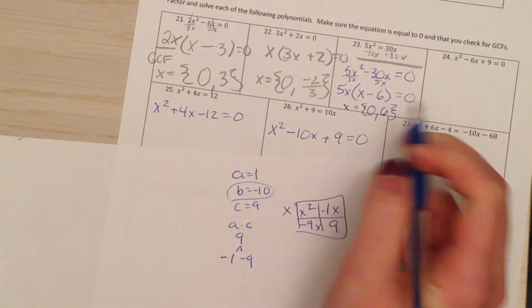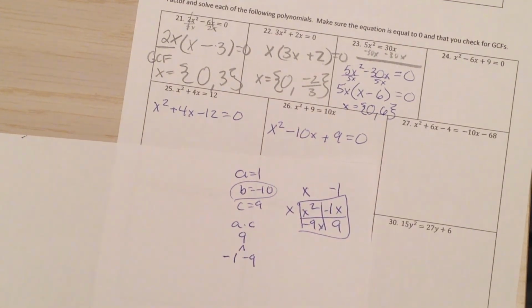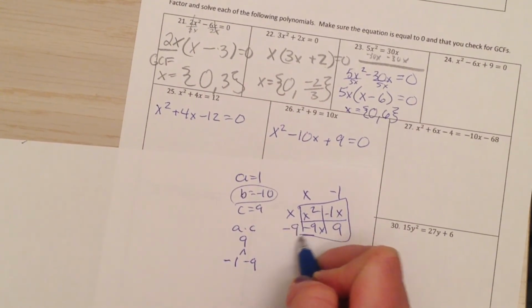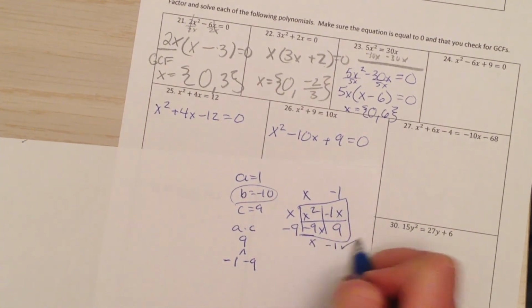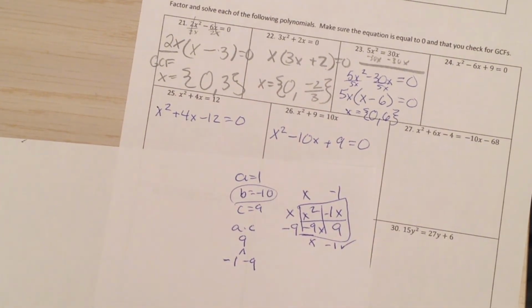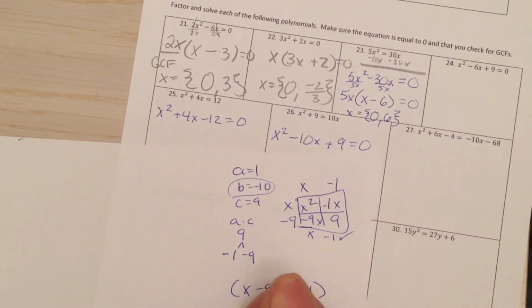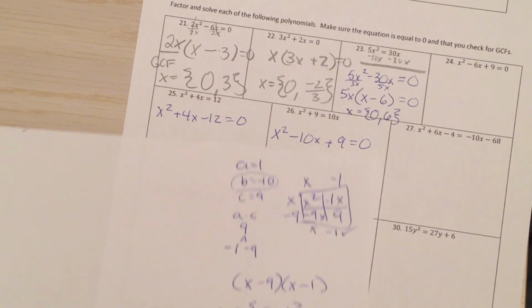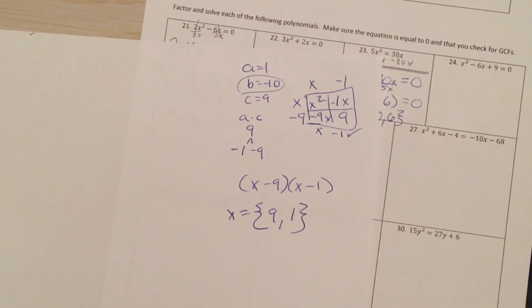I'm going to pull out my GCF to the side, put what's left over after I pull it out on top. Bottom row, pull my GCF out to the side. Make sure, because the first term is negative, that I pull out the negative. And that makes my bottom match that as well. So I've got x -9 and x -1. But my solutions, x equals +9 and +1. Switch your signs. I'm a little off the screen there. Let me write that again. There you go.